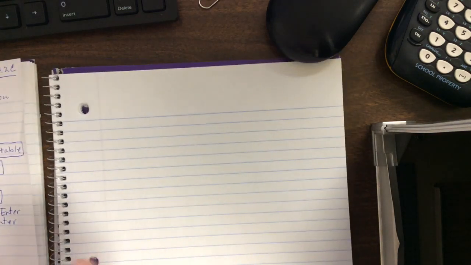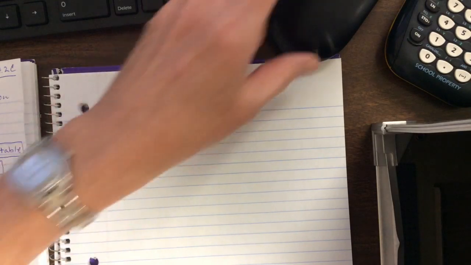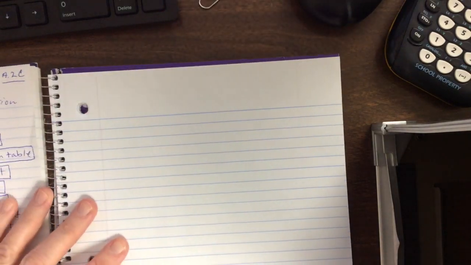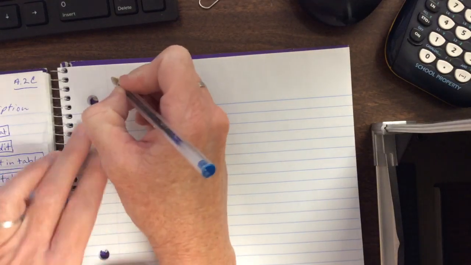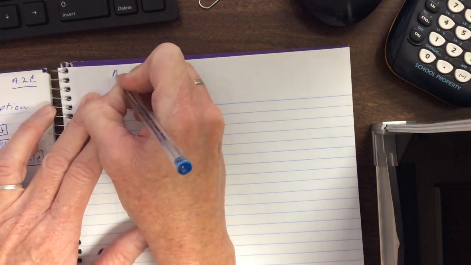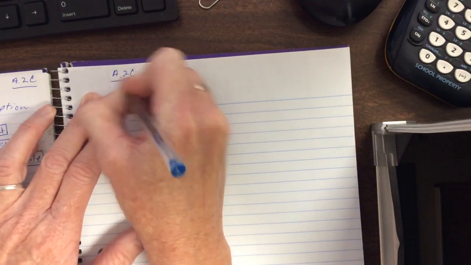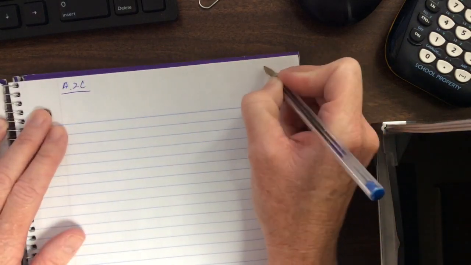Hey guys, the next TEK we have is going to be familiar in that you've done quite a bit of the stuff last year, and hopefully this will make it easier. It's a little bit different, but I'm going to give you some pointers here. So it's called 8.2C. I'm going to put it over here as well.